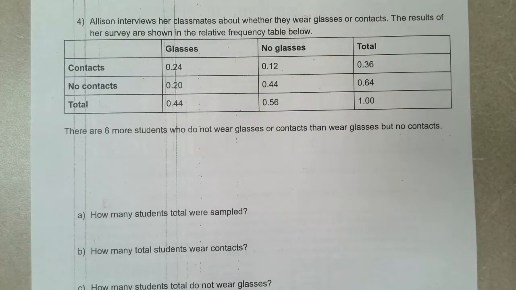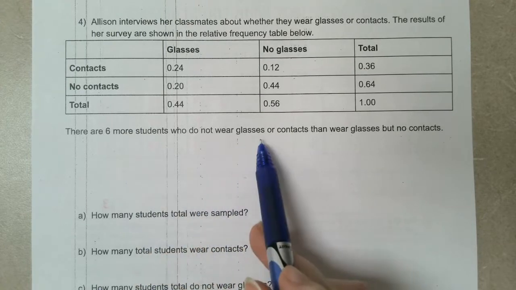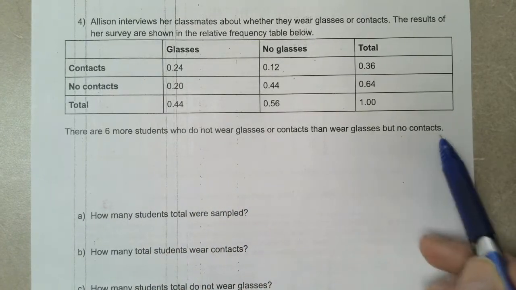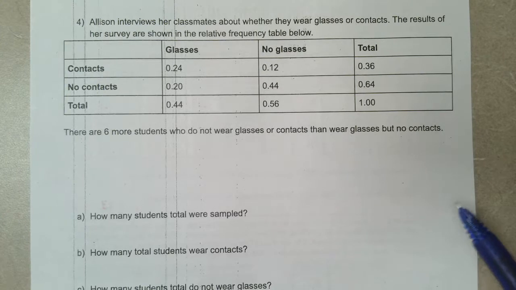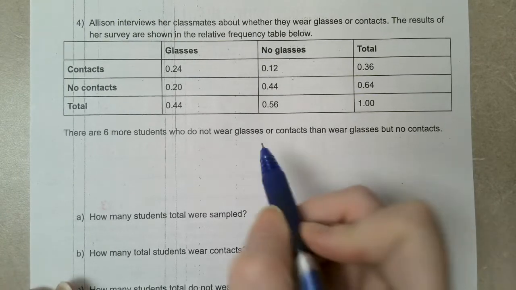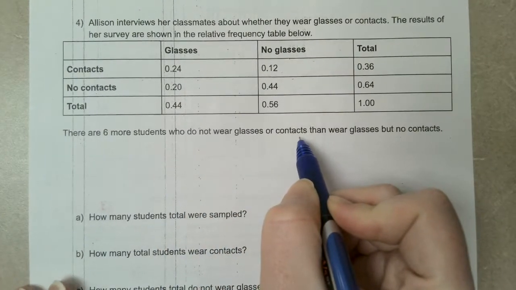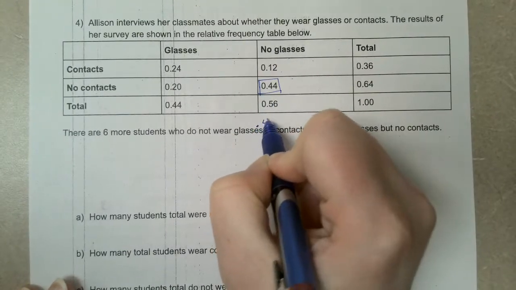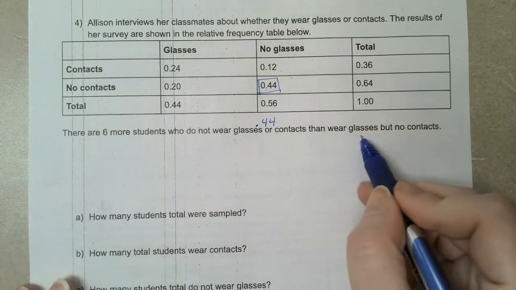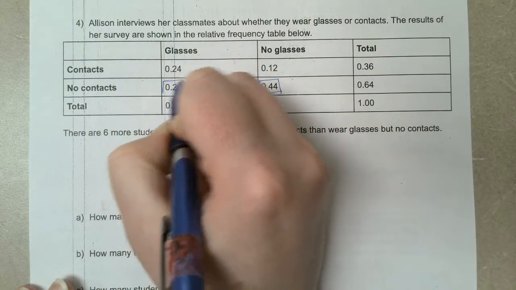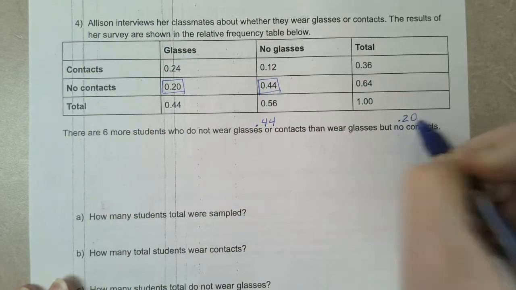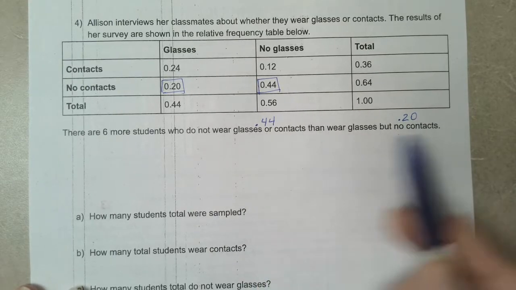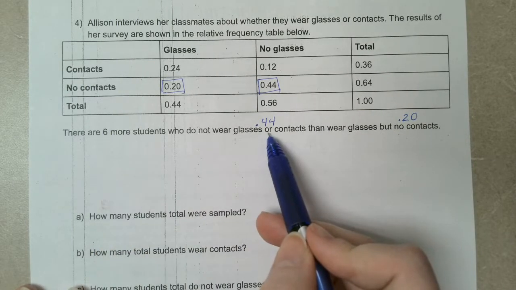Allison interviews her classmates about whether they wear glasses or contacts. The results of her survey are shown in relative frequency. There are 6 more students who do not wear glasses or contacts than who wear glasses but no contacts. So let's look for those relative frequencies first. Those who do not wear glasses or contacts would be the 0.44, and glasses but no contacts would be 0.20. So in order to get these two to equal out, there's 6 more in this category.